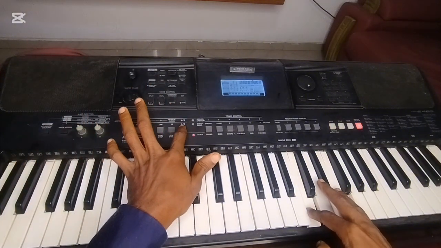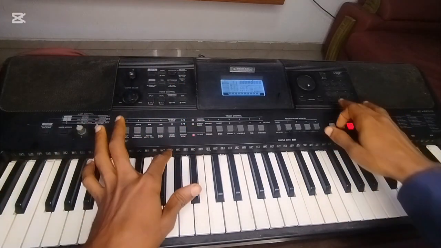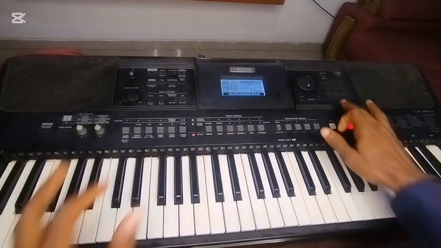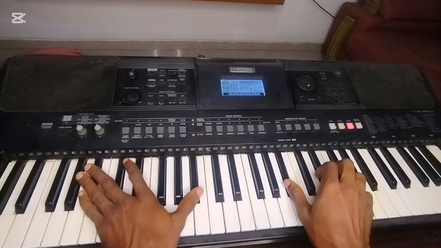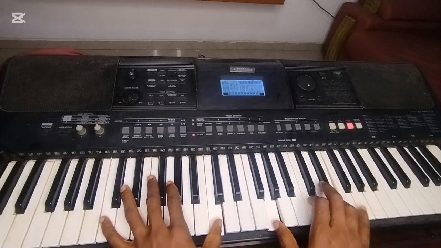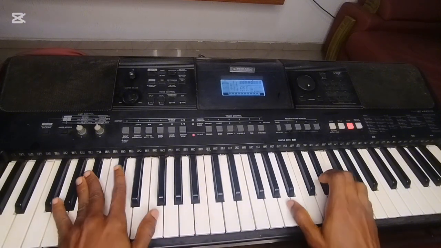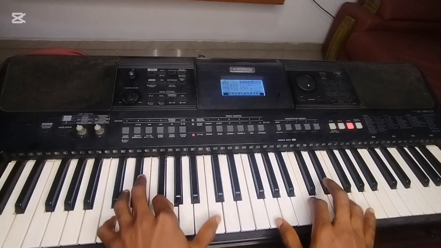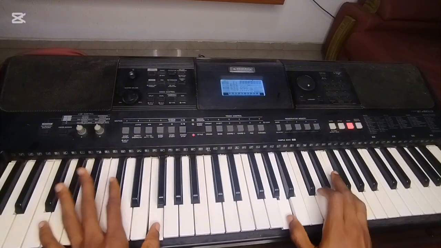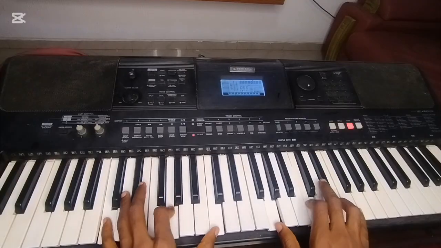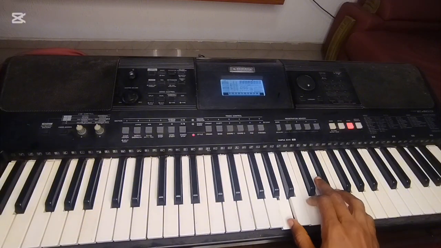Let me reduce the tempo of this beat so that it will be simple. So the simple way of doing it, just use this pattern for your fa, for your sol.